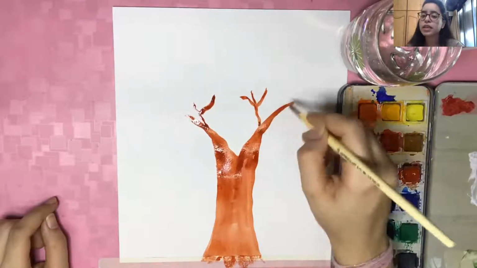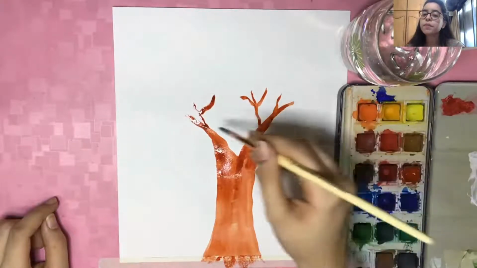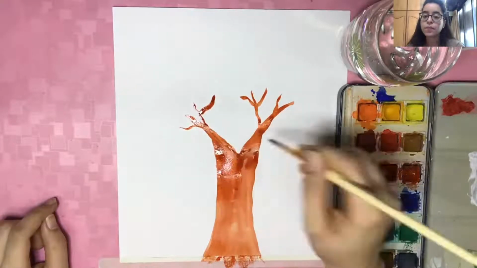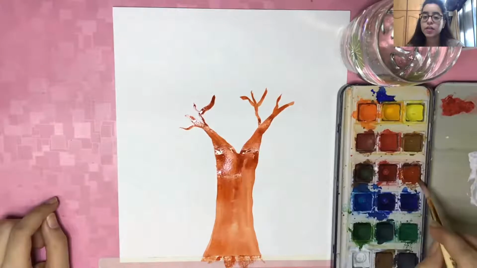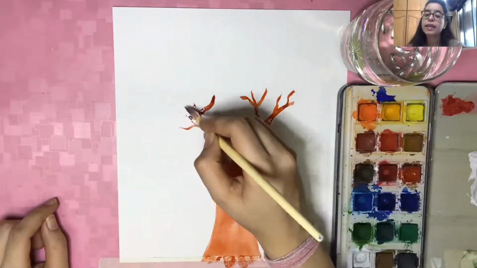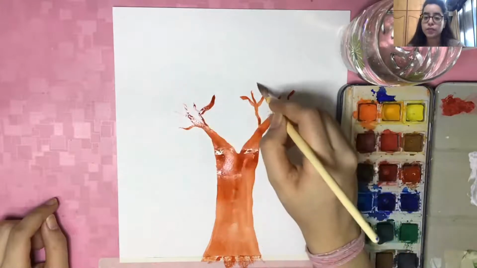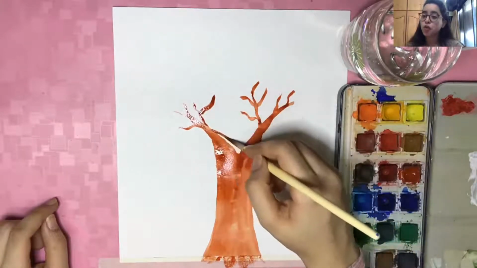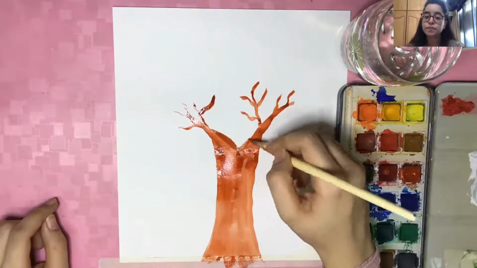It's okay if you have shaky lines. Simply add some branches randomly. I'm taking a little bit of brown color and adding some branches over here. So first we draw the trunk, then we draw the branches.